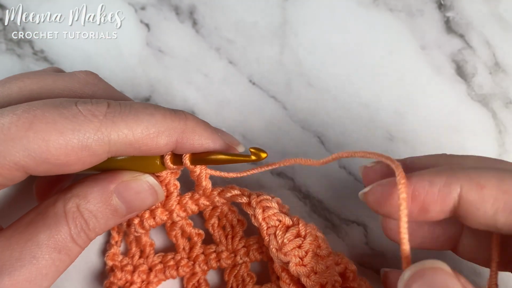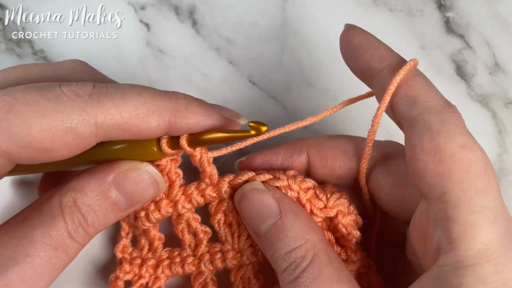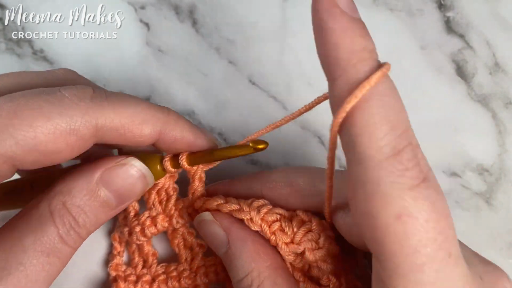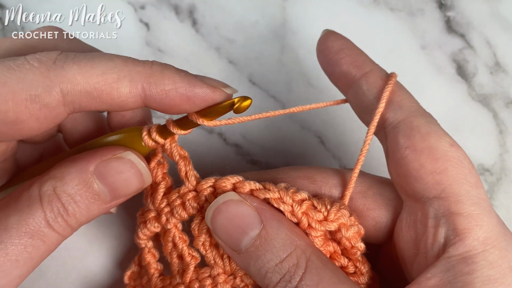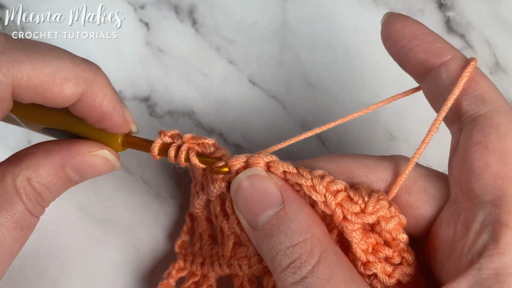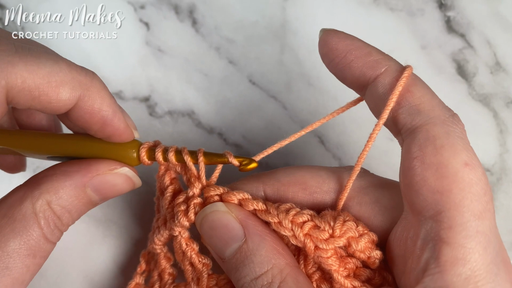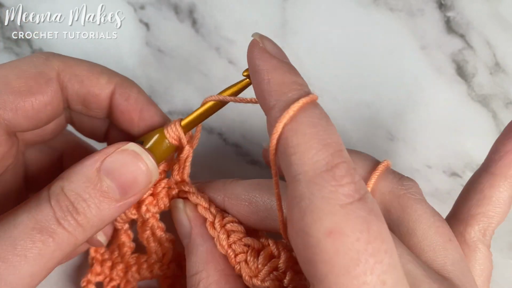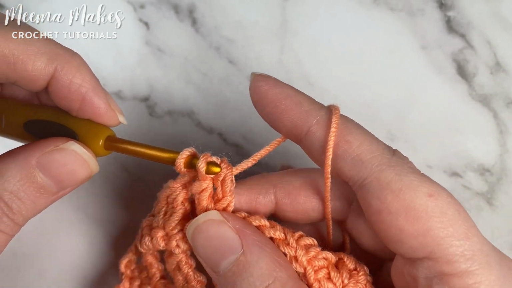And because our stitch is a 2 treble crochet, we're going to make 2 partial treble crochets into the same stitch. So I'm yarning over twice, putting my hook into the stitch, yarn over, pull up a loop, yarn over, pull through 2, yarn over, pull through 2.